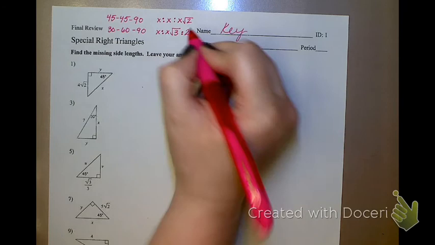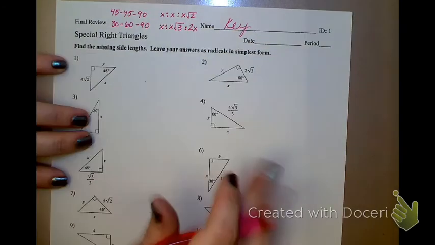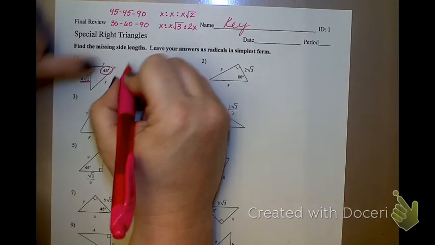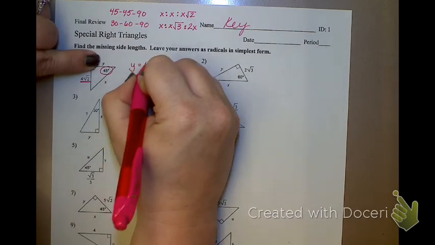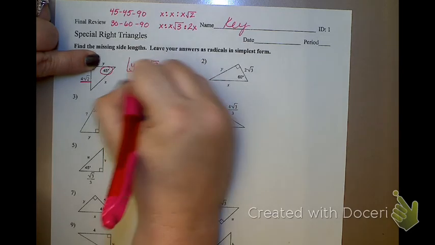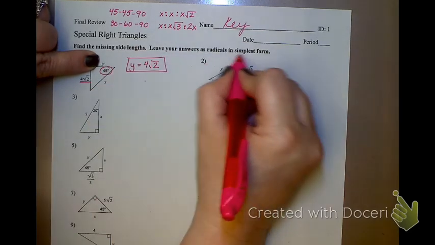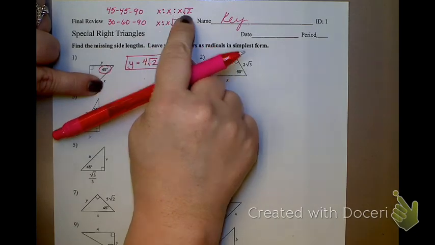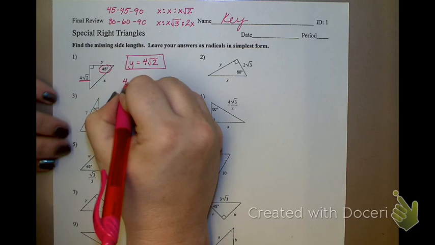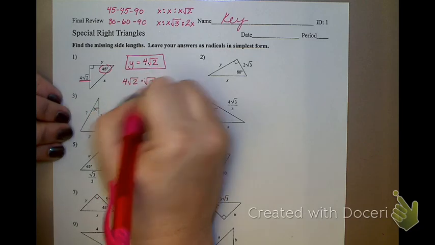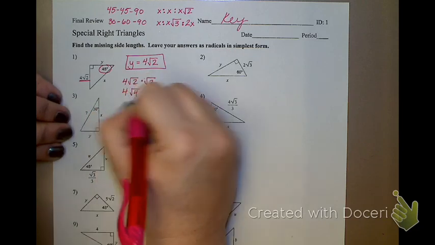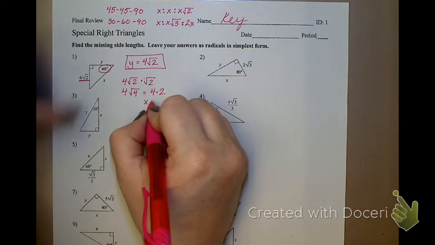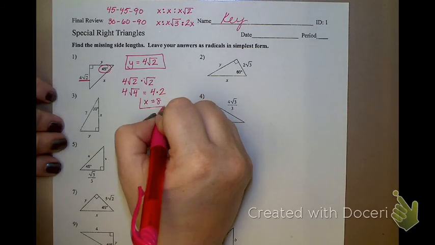Oops, that should be two dots there for a colon. Okay, so let's get started. We have a 45, 45, 90 triangle, which means that one of the legs is 4 radical 2. That means the other leg is also 4 radical 2. Okay, it does say leave our answers as radicals in simplest form. Now, the way I get to the hypotenuse is I take one of the legs and multiply it by radical 2. So 4 radical 2 times radical 2 gives me 4 radical 4, which is 4 times 2. And that means that side x, or the hypotenuse, is 8 for this problem.